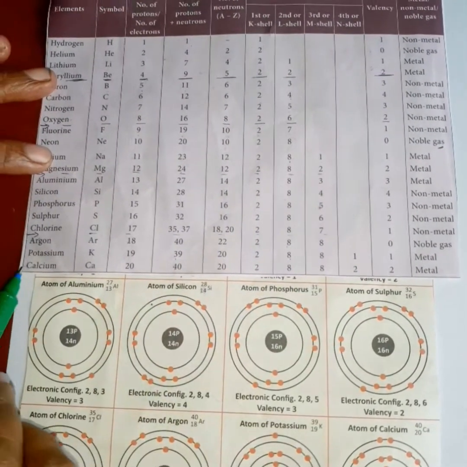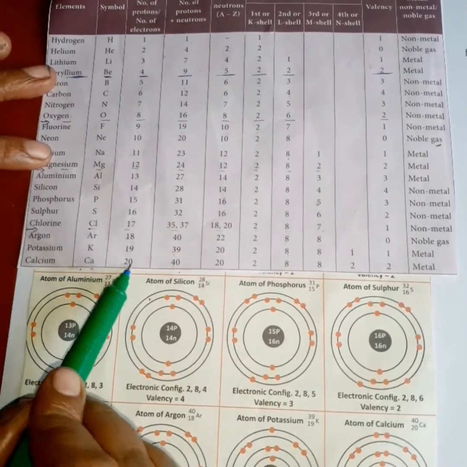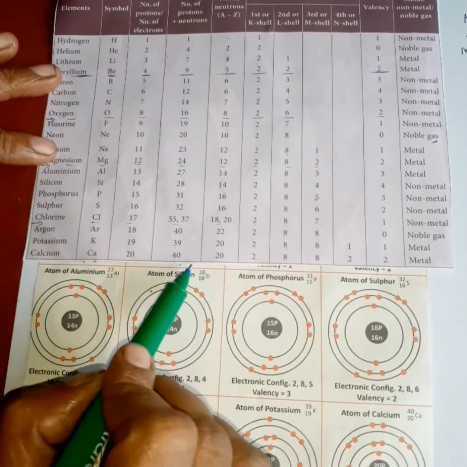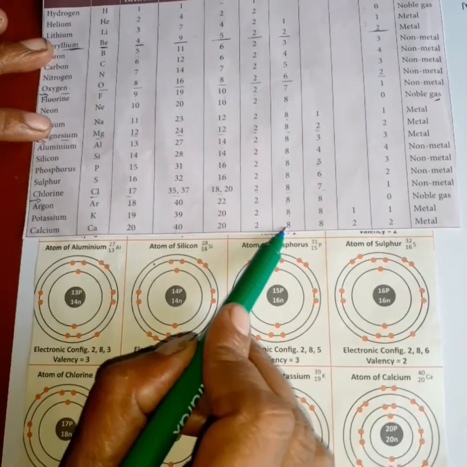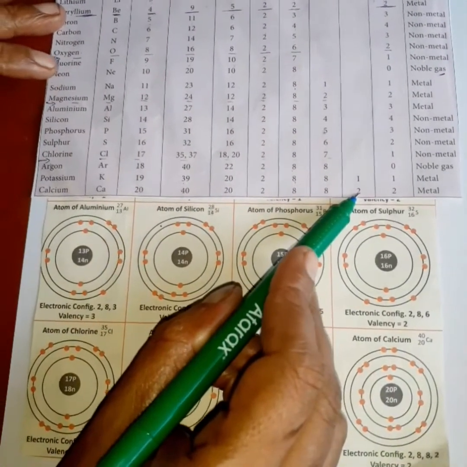Okay. Next, calcium, Ca. Atomic number 20 and mass number 40. Number of neutrons: 40 minus 20 is equal to 20. First shell 2, plus 8 is 10. 10 plus 8 is 18. 18 plus 2 is equal to 20.